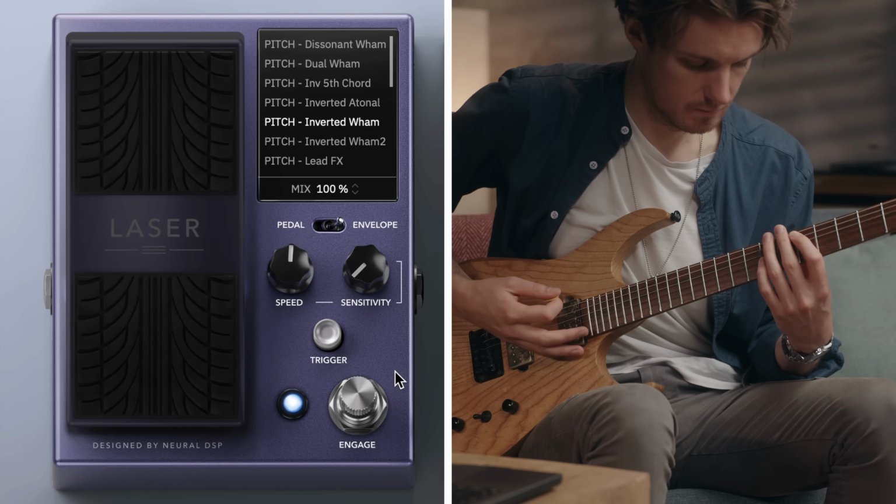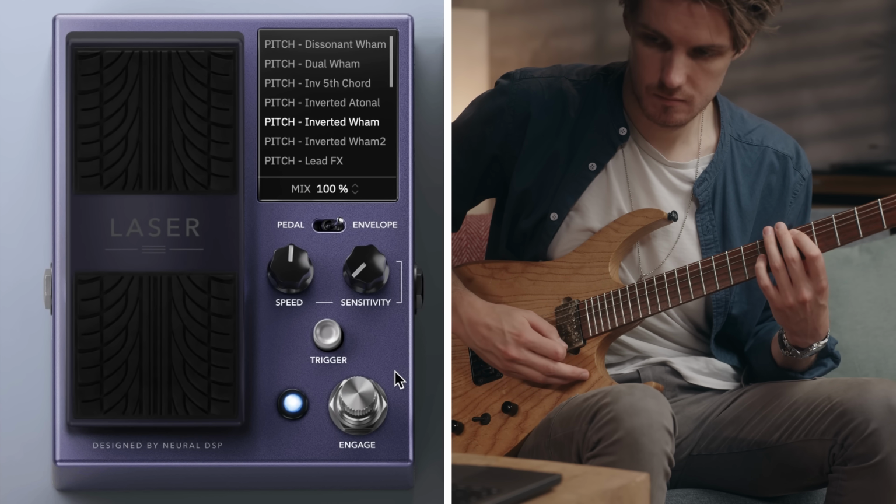In envelope mode, you also get two key controls, speed and sensitivity. Sensitivity sets how much the effect responds to your pick attack. Speed sets how quickly it sweeps. High speed gives you instant laser zaps, whereas a low speed gives you longer ramps. Here's a low sensitivity for a slow response. Now let's push the sensitivity up and hear how it reacts differently.